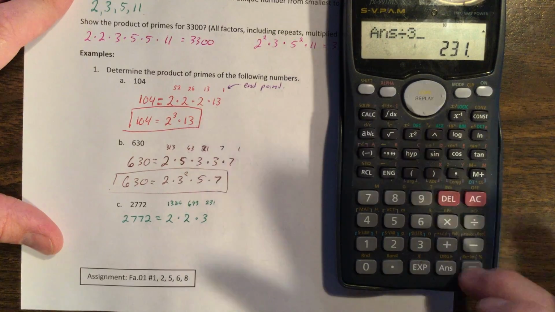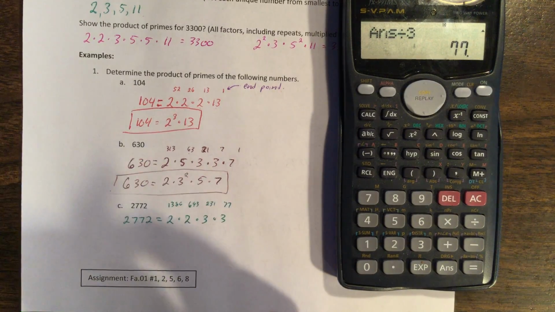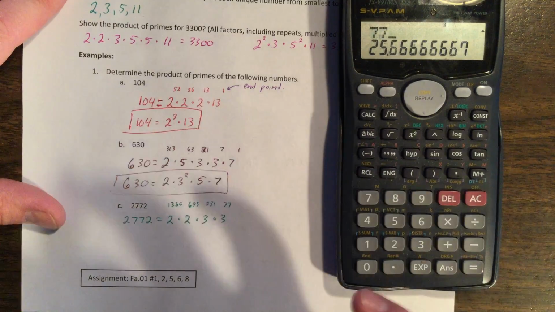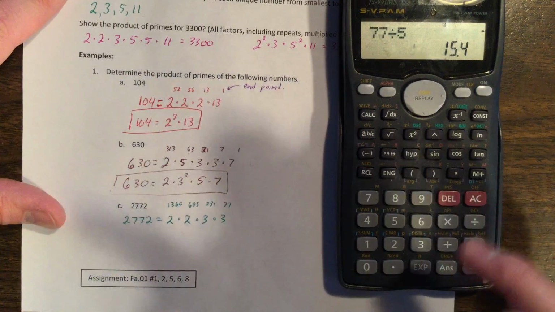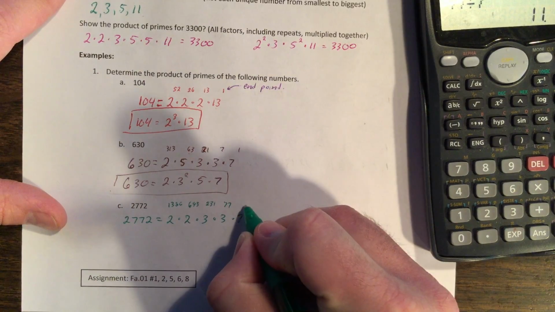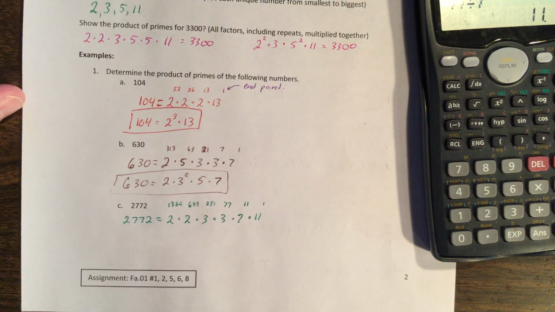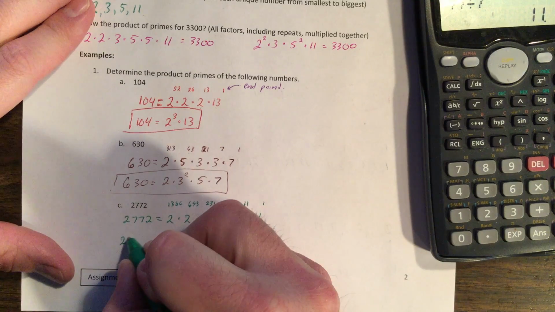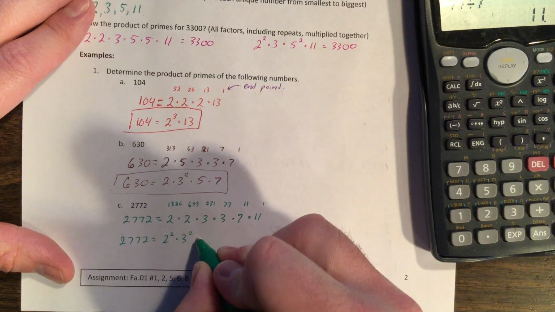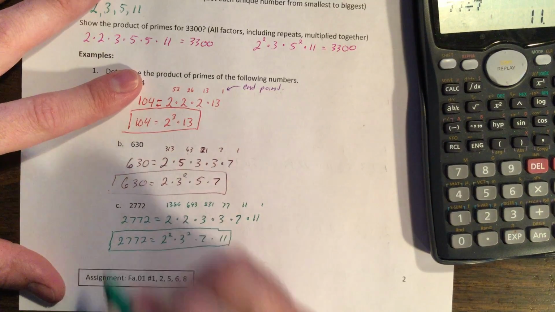Let's try 3 again. Again, not even. It works again and gives us 77. Well, we're getting a little smaller, so it might be a little more obvious which works. But let's say we try 3 again. It does not work, so we go back to 77. Let's try 5. Doesn't work. Let's try 7. Sure enough, it works. That gives us 11, and we know that 11 is a prime number, so we put 11 in there at the end. That means that 2772 is equal to 2 squared times 3 squared times 7 times 11, and that will be our product of primes.